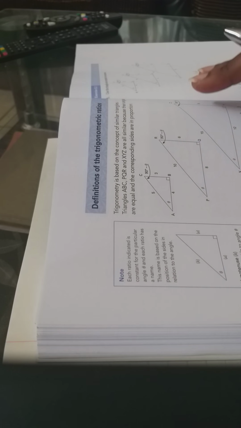Okay, grade 10s. Our lesson is on definitions of trig ratios. So basically, we're looking at a new topic now in grade 10, trigonometry.